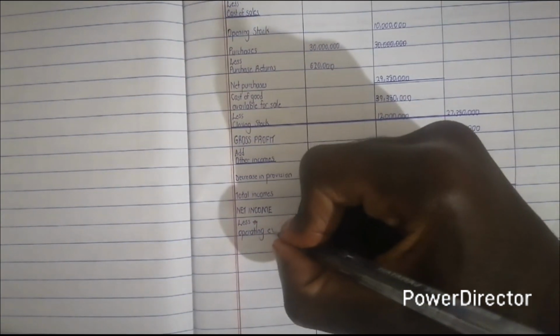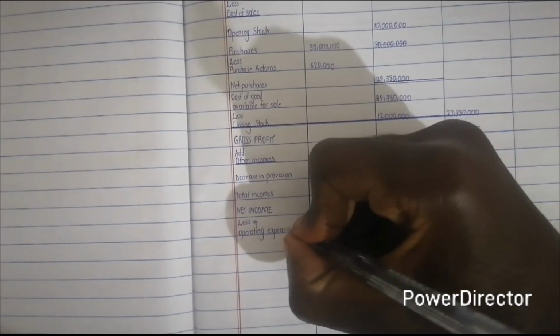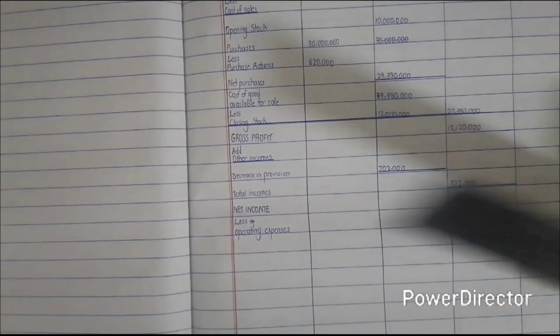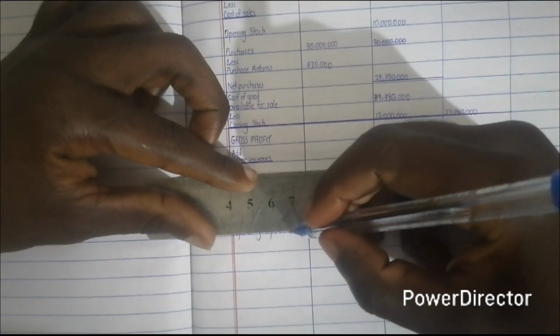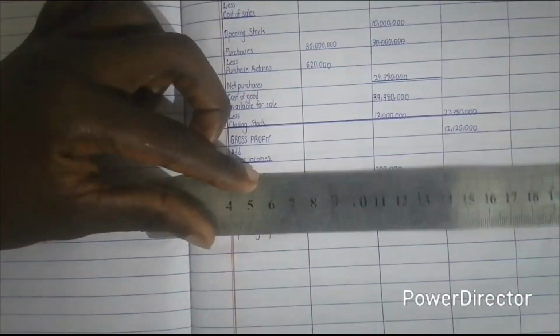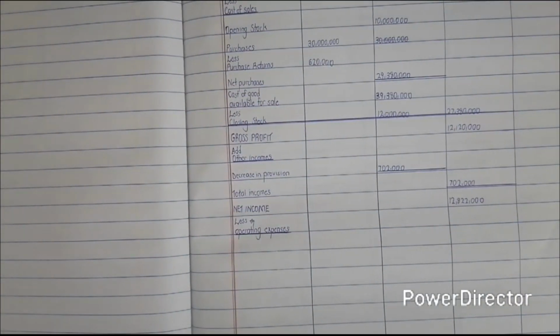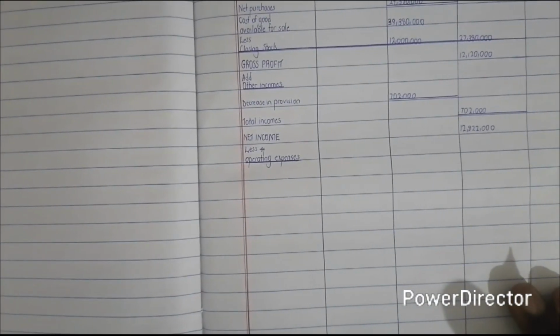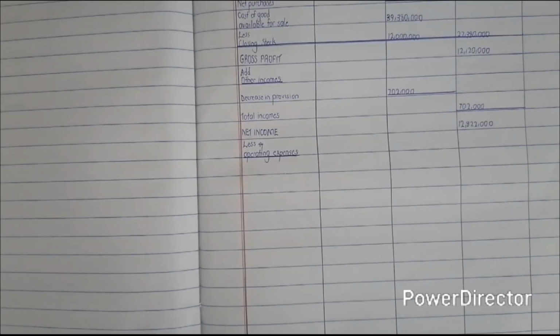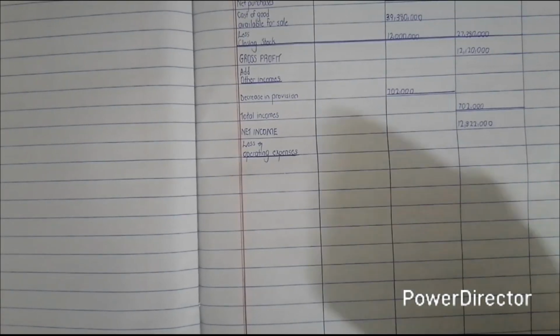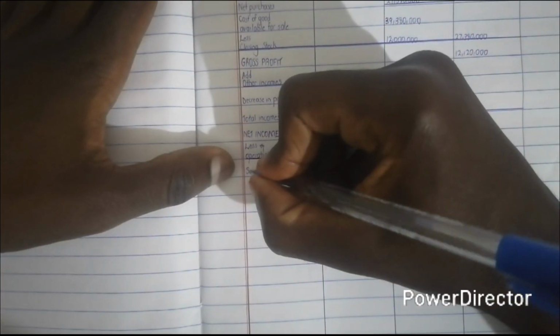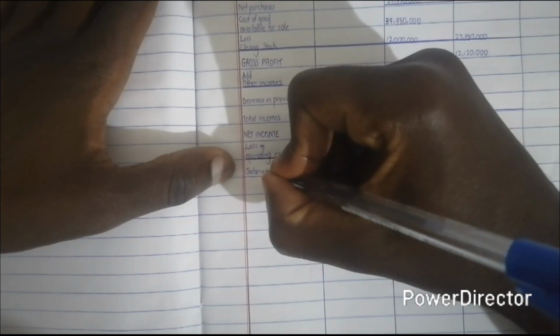The very first operating expense is salaries and wages. If we look at our year-end adjustments, we can see that salaries and wages has a year-end adjustment that says salaries due at 5 million shillings. From the income statement, salaries and wages are valued at 3 million Ugandan shillings.